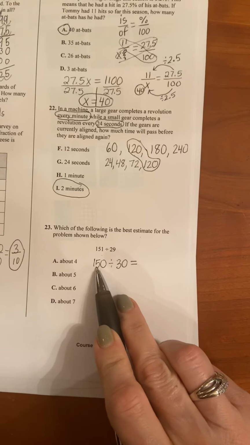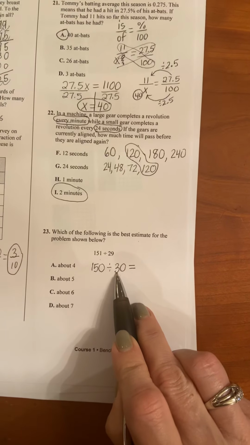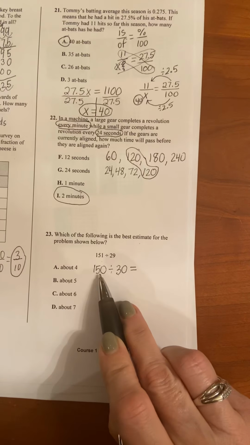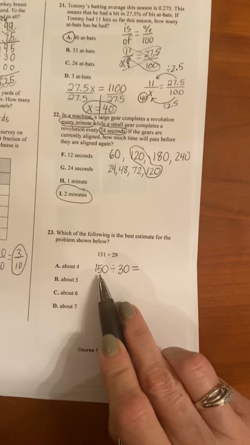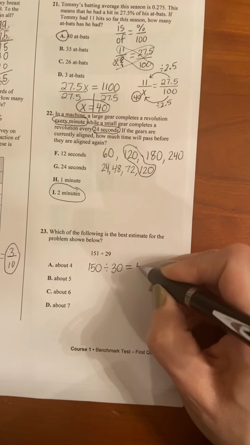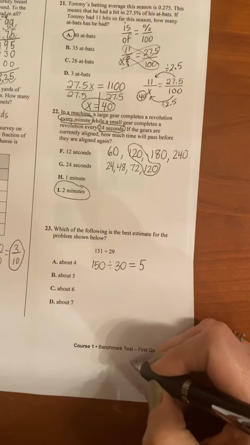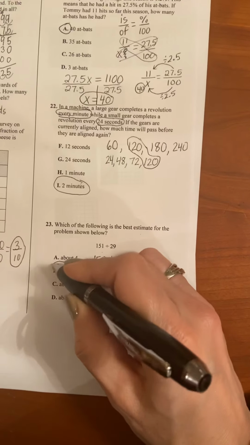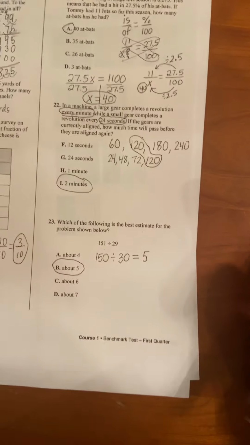So what is 15 divided by 3? And so 15 divided by 3 is 5, and so 150 divided by 30 is the same thing, just with a 0 on the end, so that's also 5. So the best estimate for that division problem is 5.